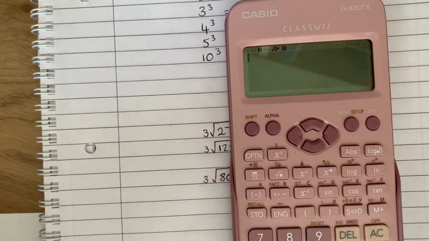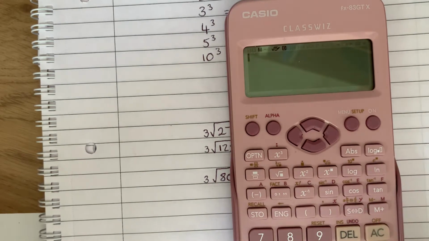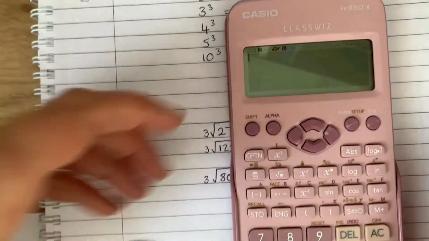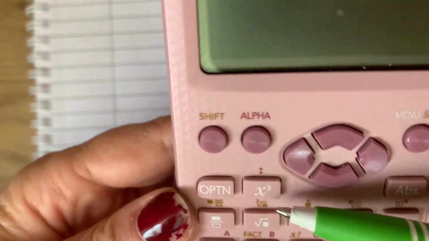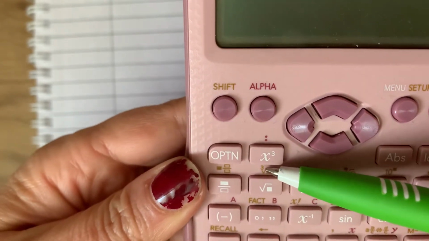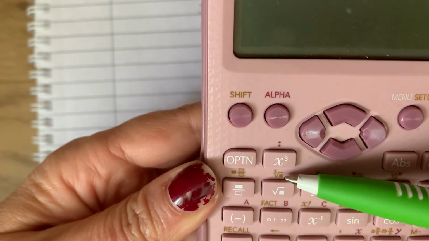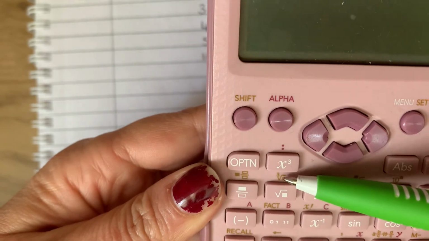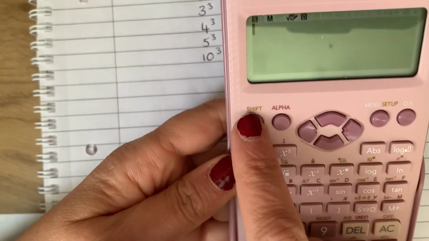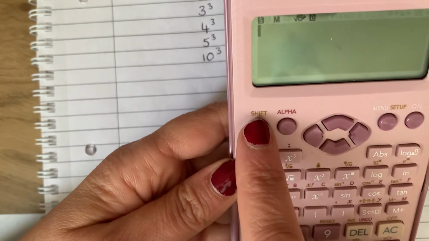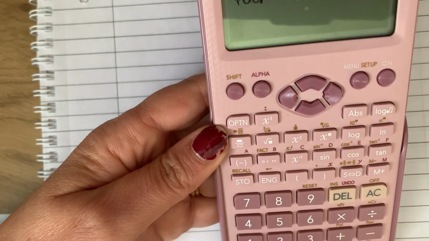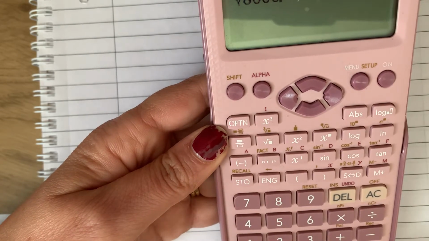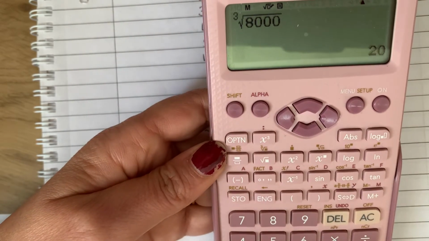Some calculators may have a button there, but you have to look really carefully. So for me, I'll move it up a little bit closer. Can you see there? Under the camera, a little 3 and then the root button. So that means the cube root. To get that, I have to press shift because that's in the orange colour, shift and then that one there. Then I'm going to put in 8000. I press equals and I get the answer 20.